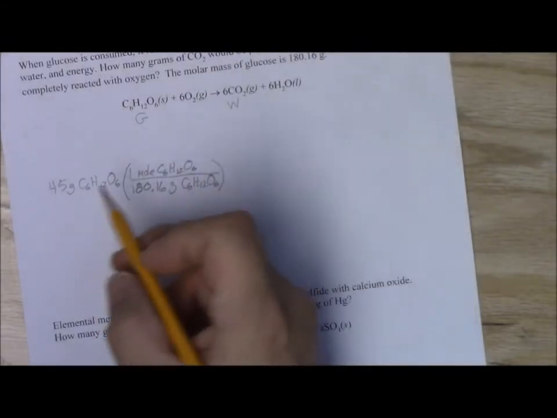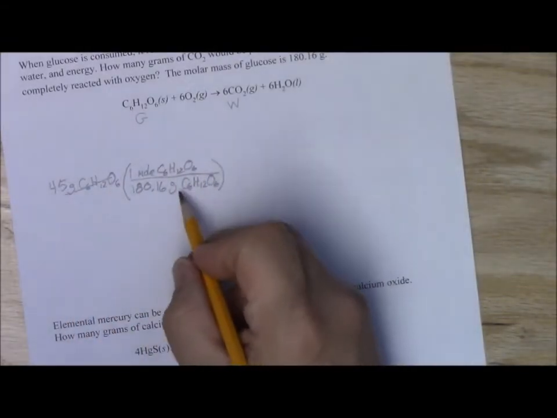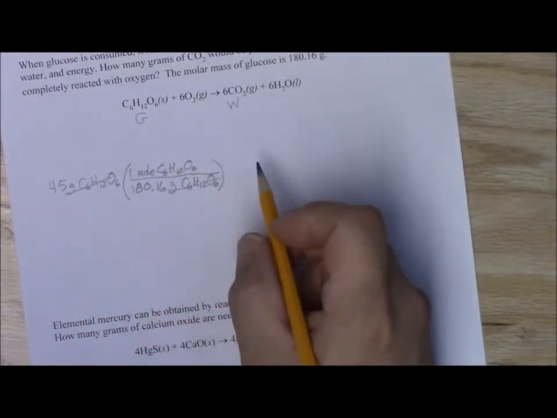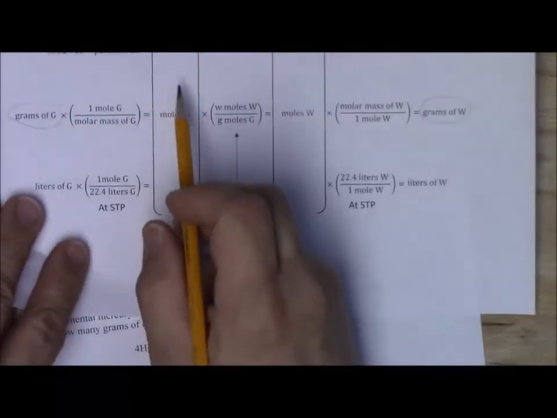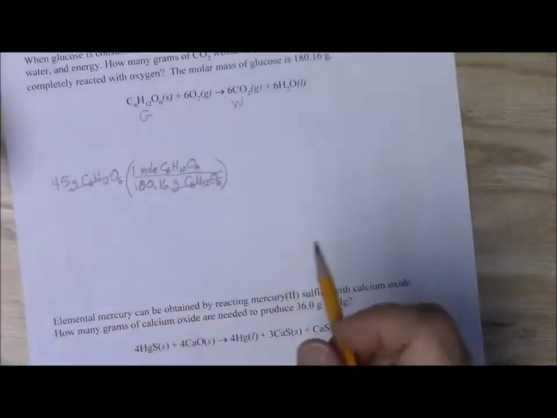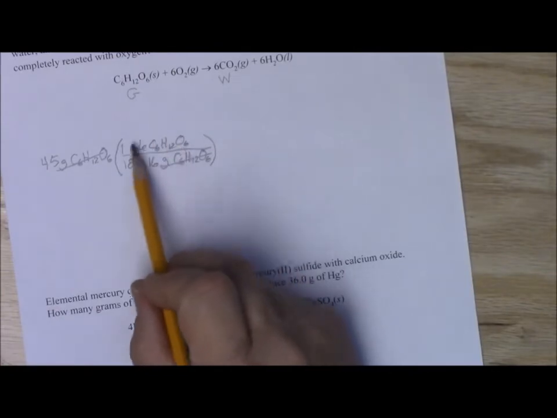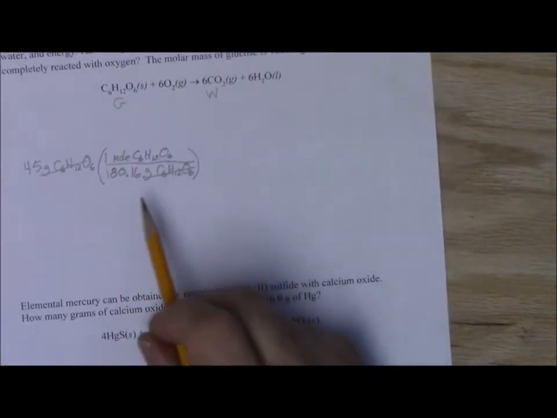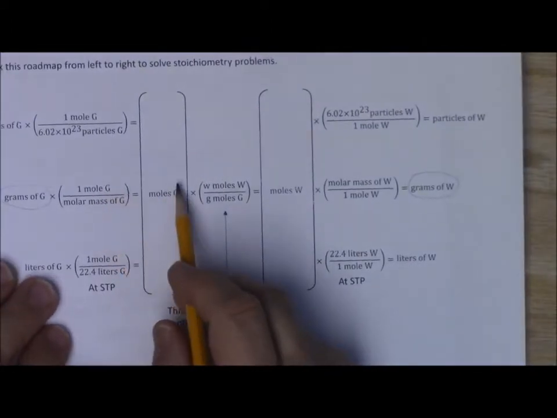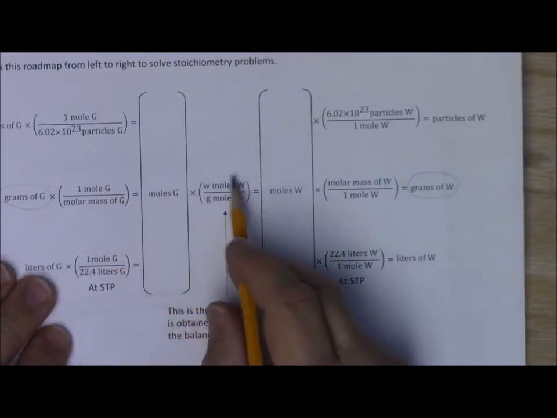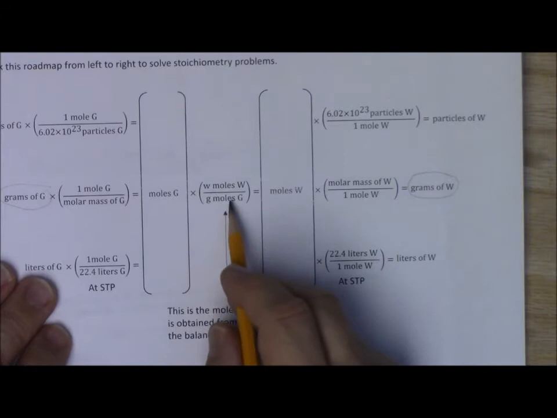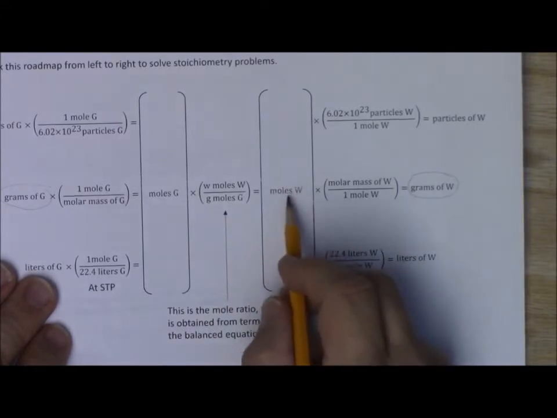So let's see if the units work out. Grams of glucose, and we would get moles of glucose. Okay, those are the remaining units. But we're not going to stop and calculate that. We're going to keep going across our map here. So if we have moles of glucose and multiply it by the mole ratio, we'll get moles of CO2.